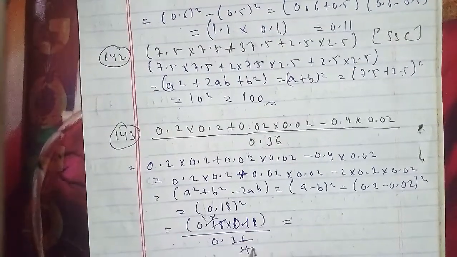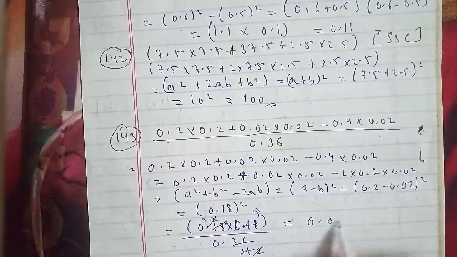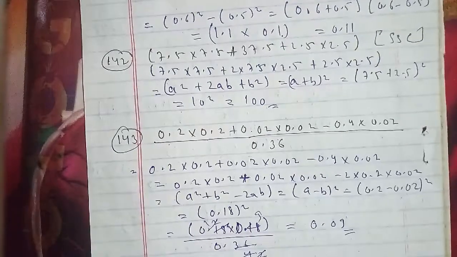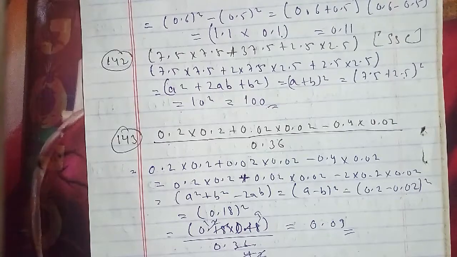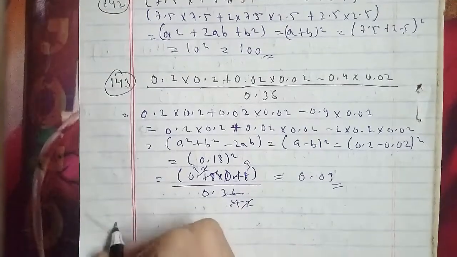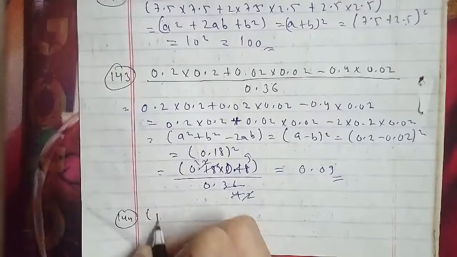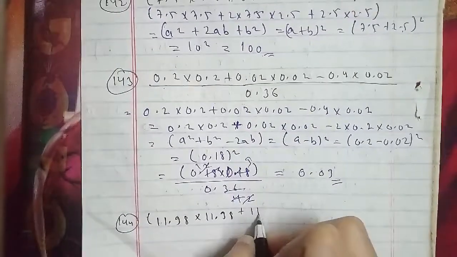So for that we have to solve the given expression, which is 11.98 square plus 0.02 square plus 11.98 into x. For a given expression to be a perfect square, we must have 11.98 into x equals to 2 into 11.98 into 0.02, or x equals to 0.04. That will be the right answer for this question as well.